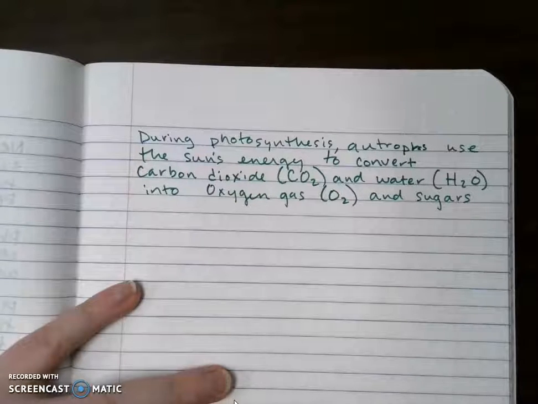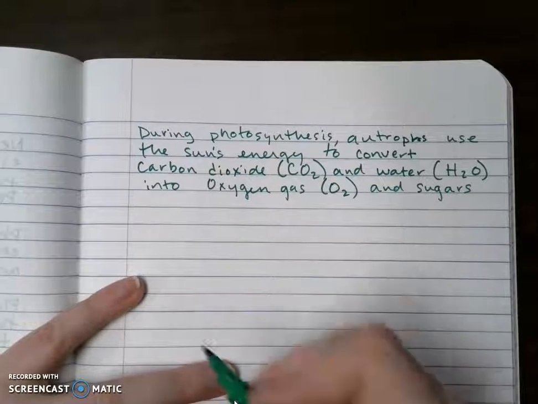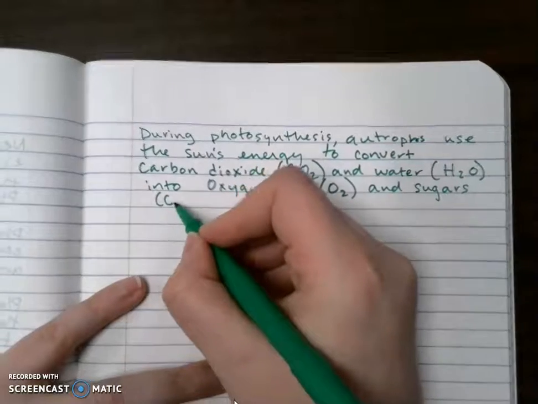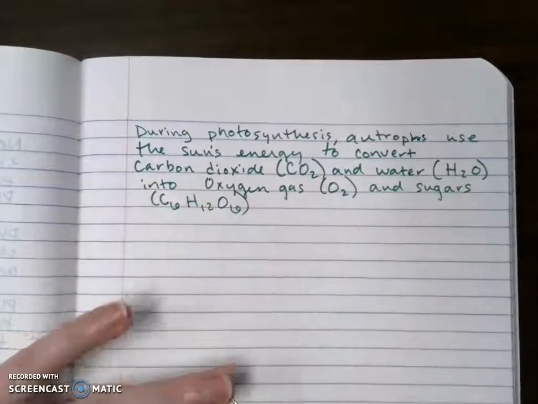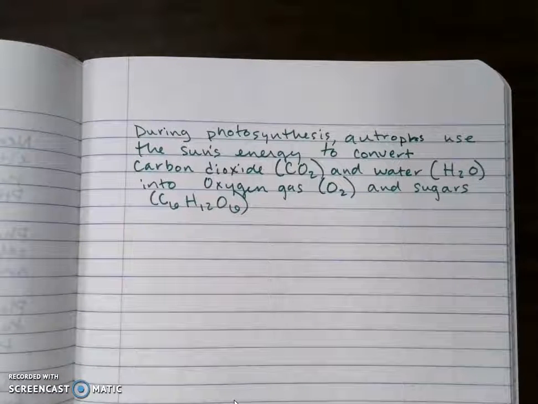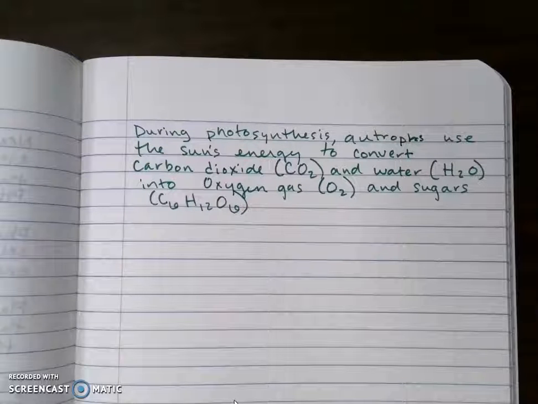And it's a very specific sugar. It is called glucose, and its formula is C6H12O6. Okay, that is something that you are going to learn either this year or next year. You're going to have to memorize that glucose is C6H12O6. Now, it's not just something that I'm going to expect you to know off the top of your head. We're going to work with that molecule a lot.